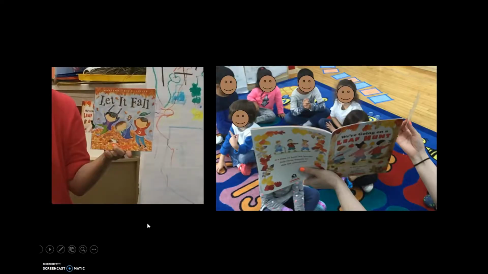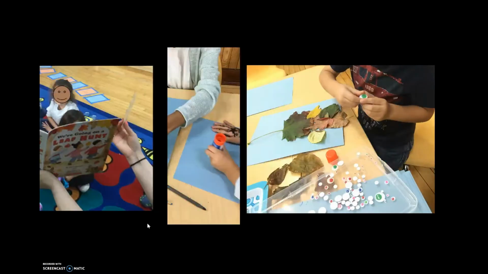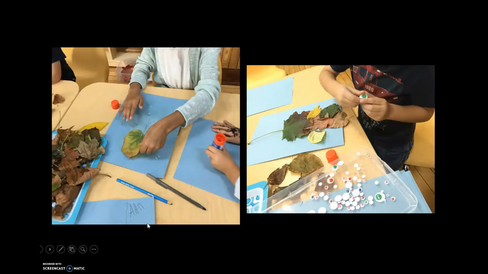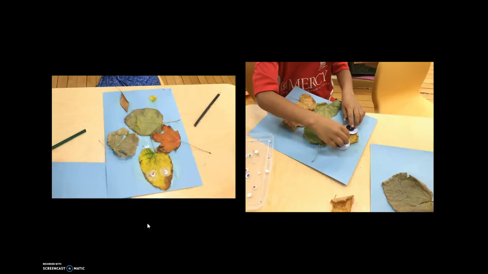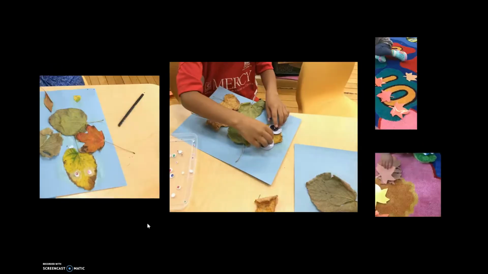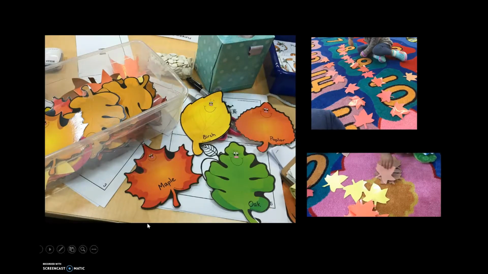Another book that we read was The Leaf Man. The kids made Leaf Man, and they turned out really cute and creative. They were just adorable. And then we learned about different trees and how different trees have different shaped leaves. And the kids practiced sorting them out, using them to count, practicing patterns.